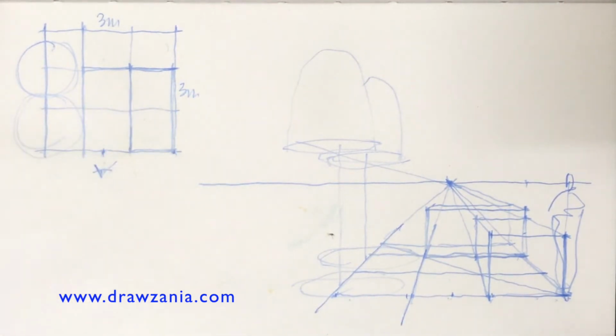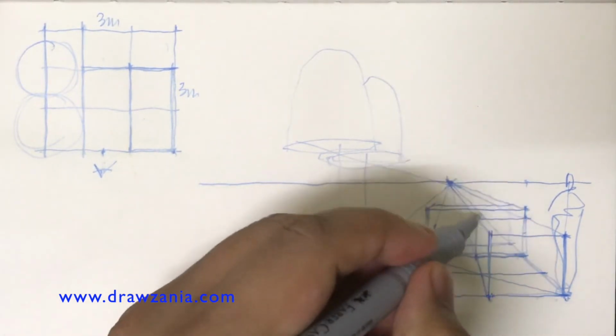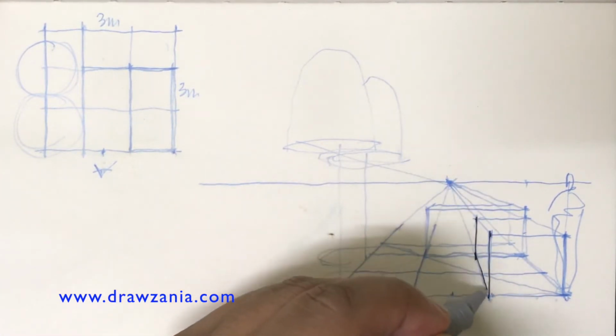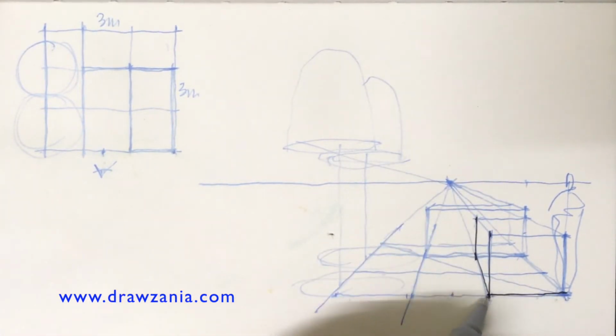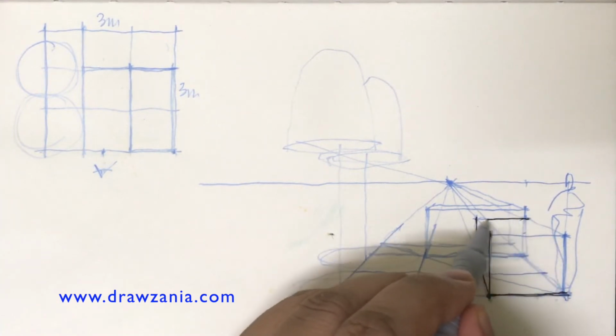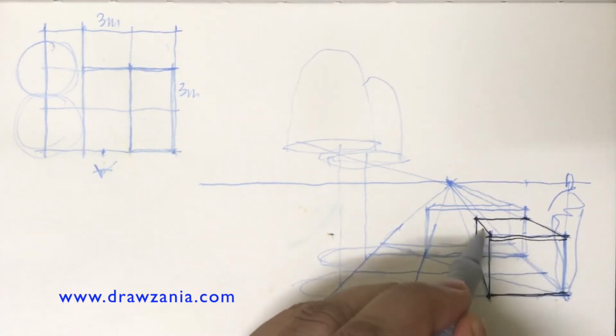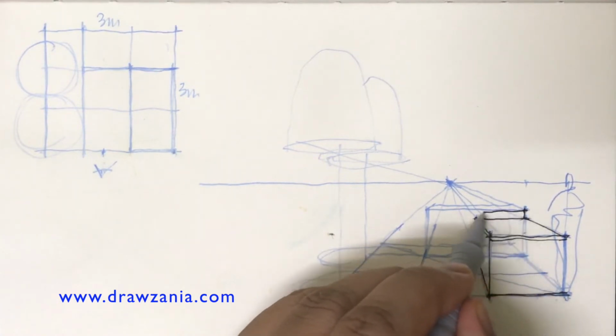Okay, now what you need to do next is to ink the area, the elements that you already drew. For example, the box. Okay, I started with the box, so that is your box. So this is your planter box.